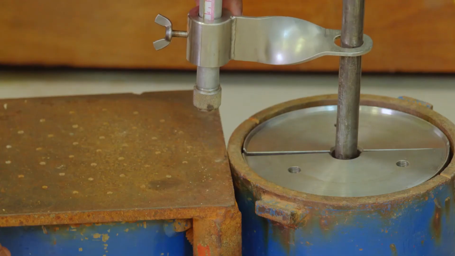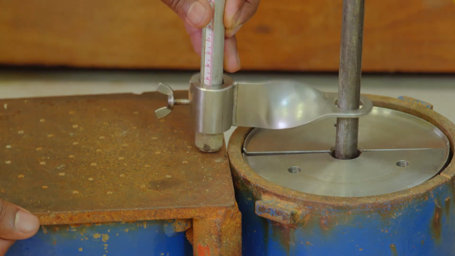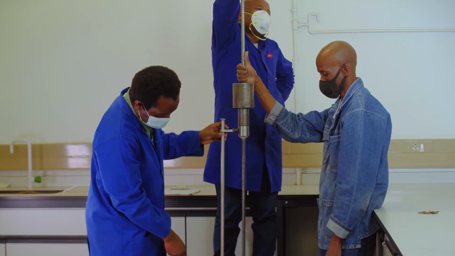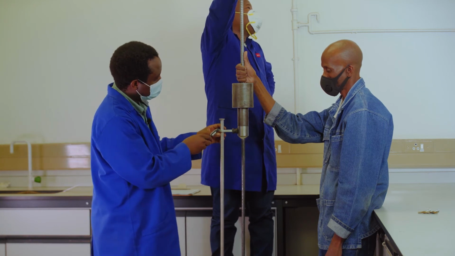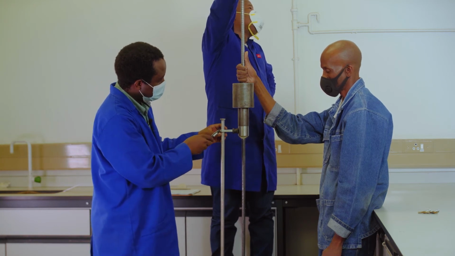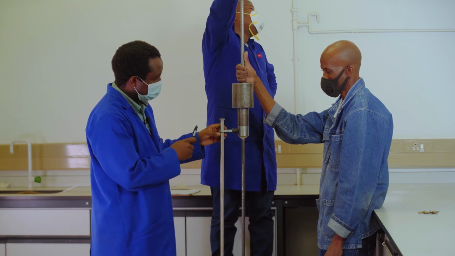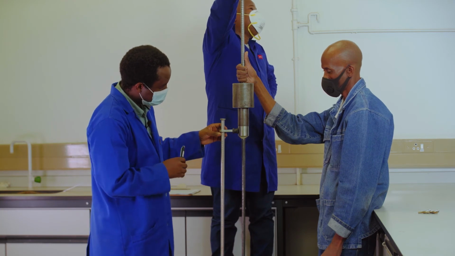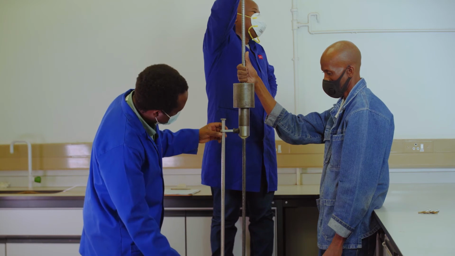Use an empty upside down CBR mold to support the measuring ruler. After supporting the measuring ruler, you need to take the initial reading. The initial reading, together with the sample height, will enable you to determine when to stop the test before the tip of the cone hits the base plate.